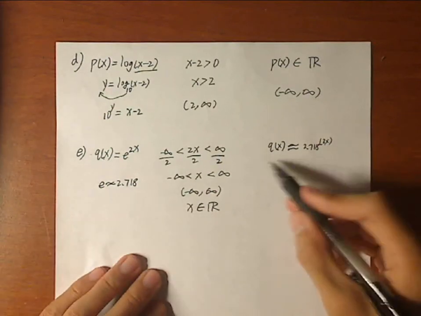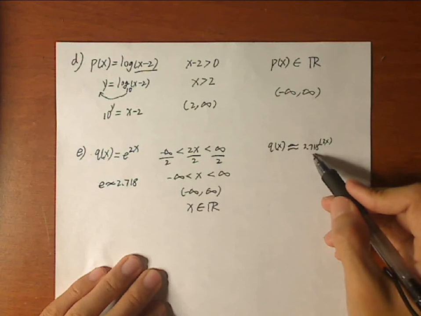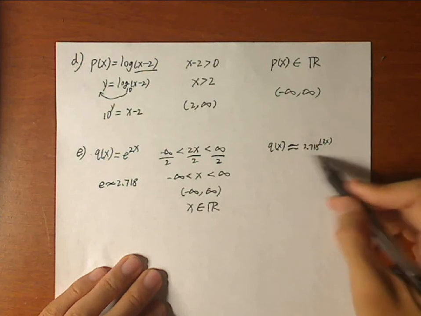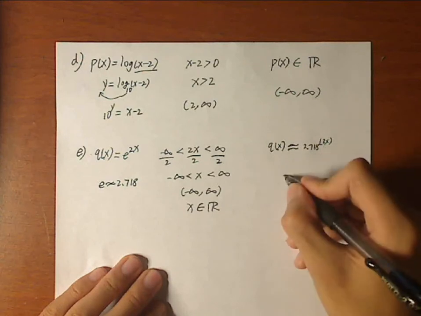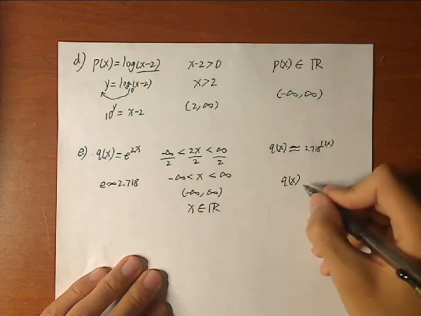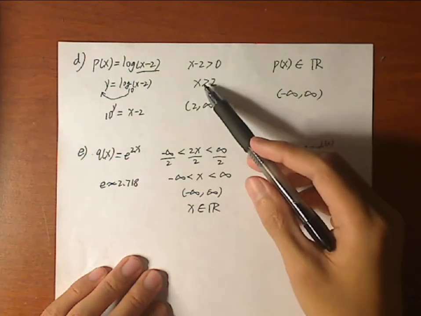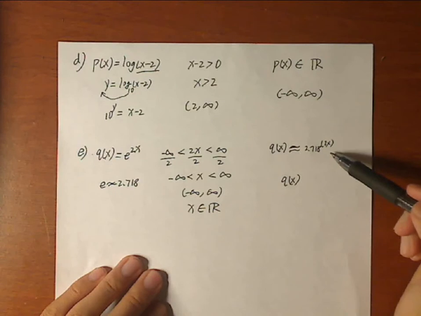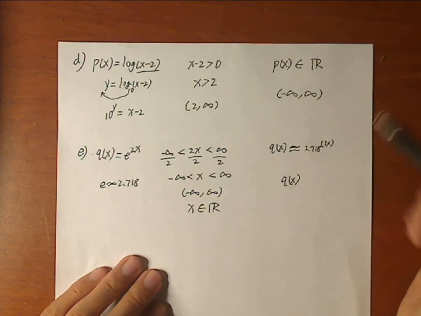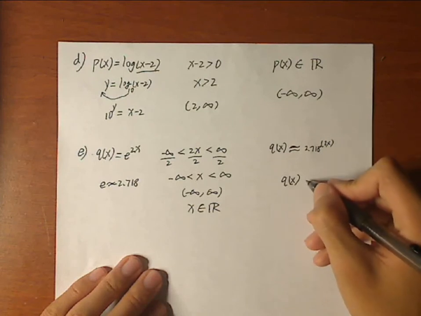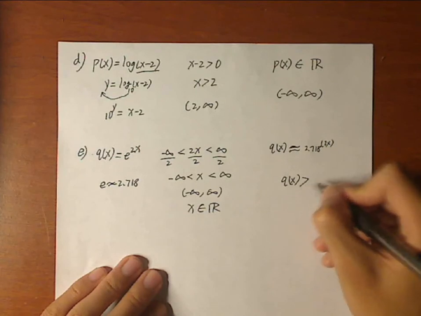It is a positive real number to some power, so it's not equal to 0. No matter how small it gets, like negative 10,000 or negative 200,000, it's still a positive number. So this is all greater than 0.